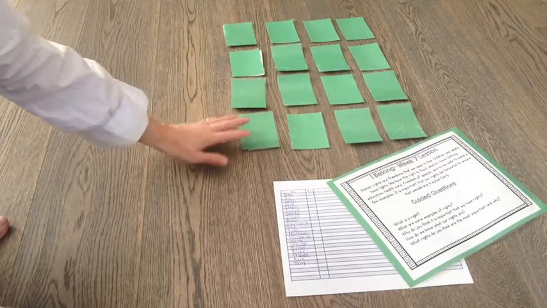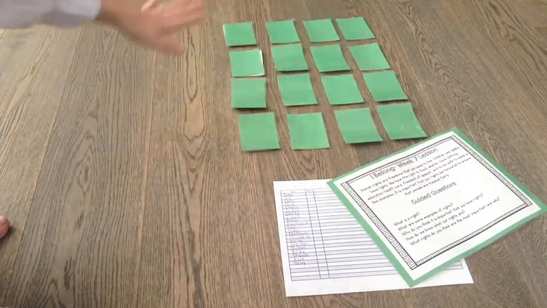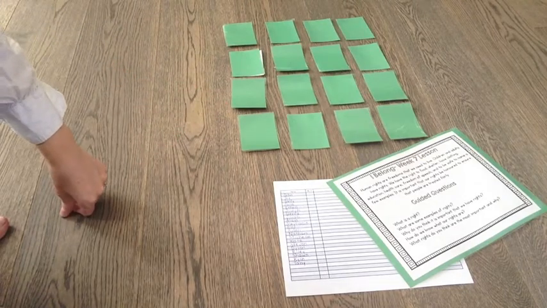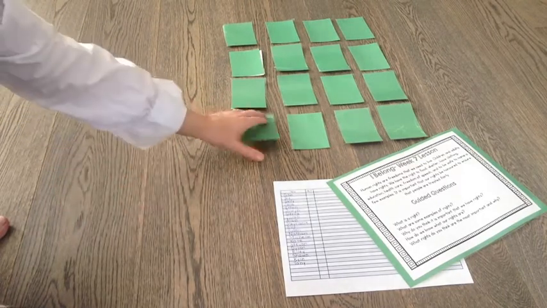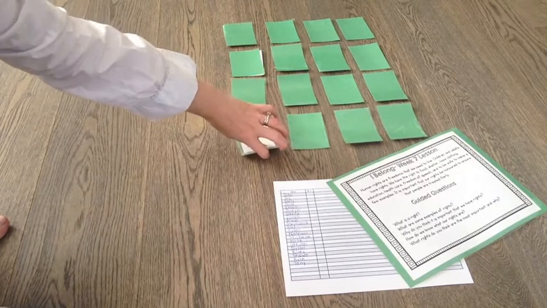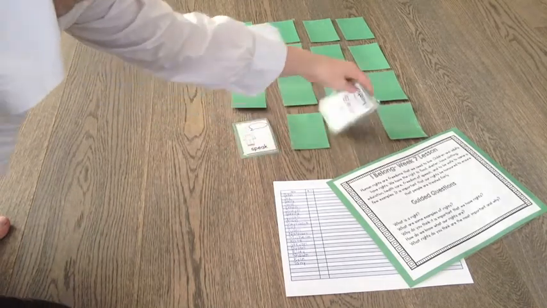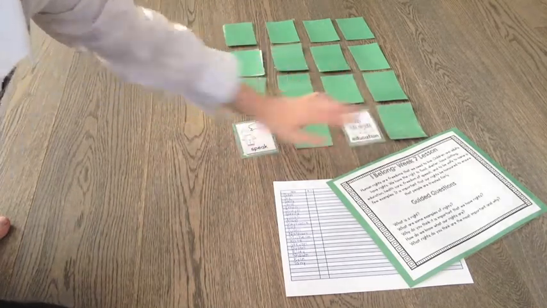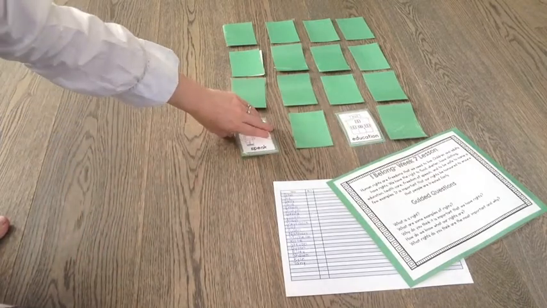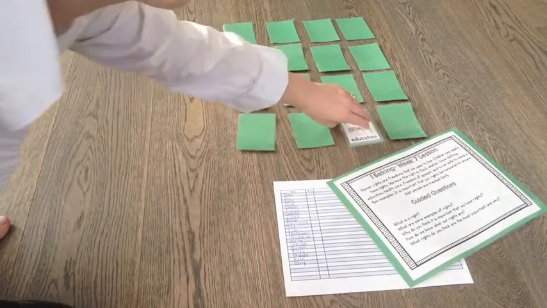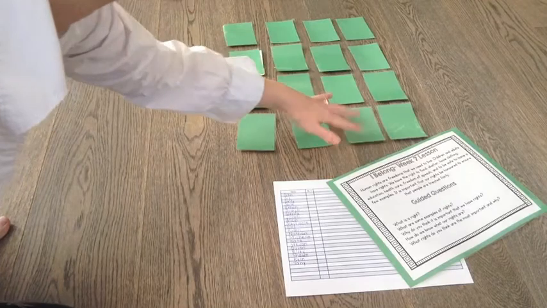Once students get to the center, they lay them out like this, and then the first person to go will flip over 2 cards, and those ones are not a match, so they're going to flip them back over, and then it's the next student's turn.